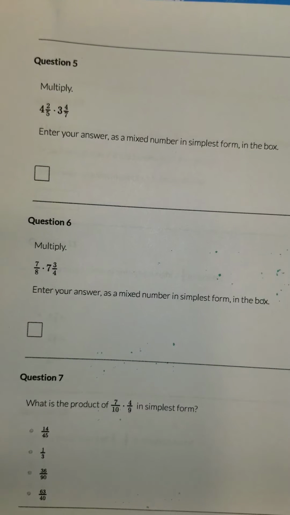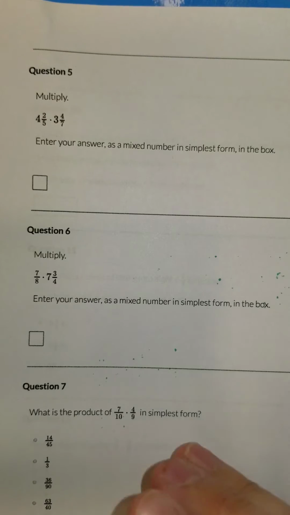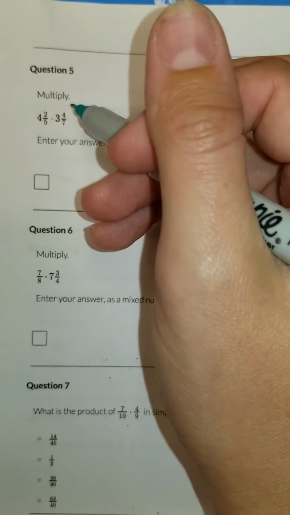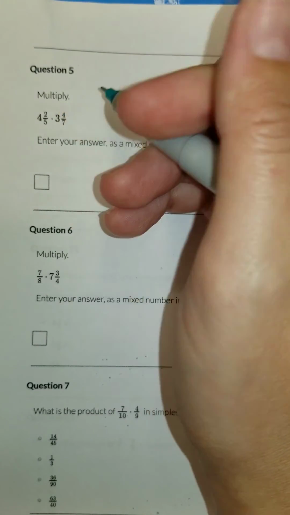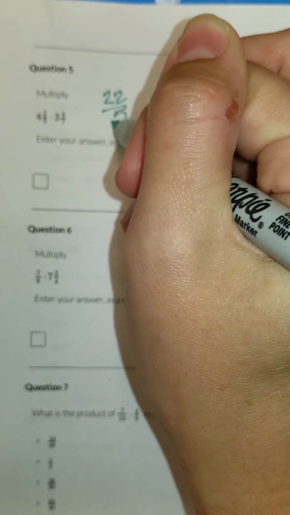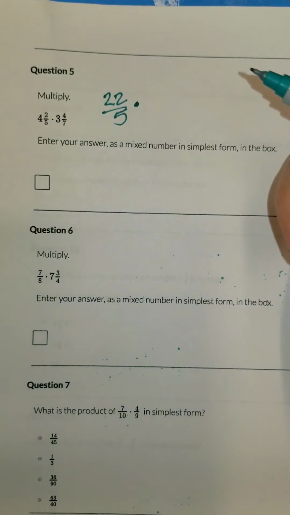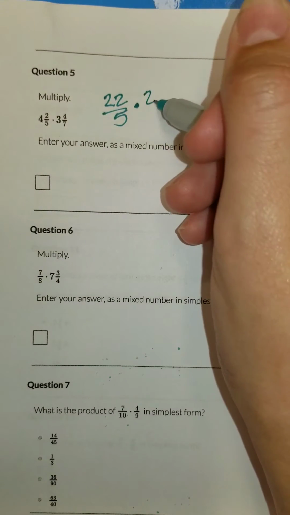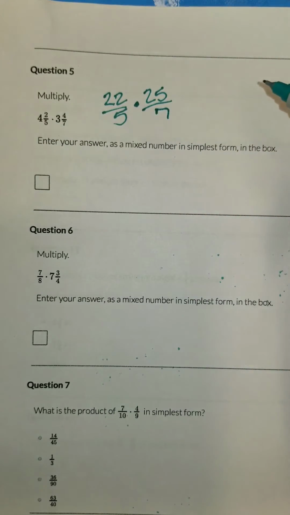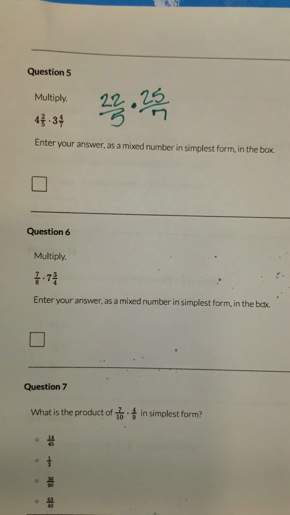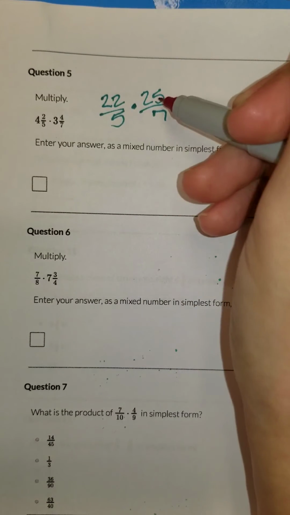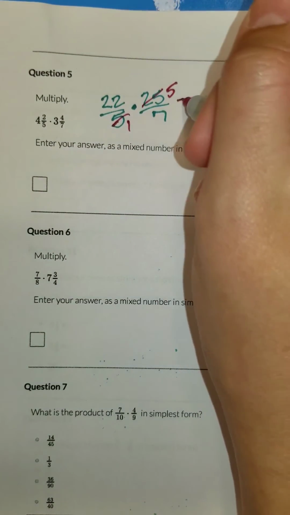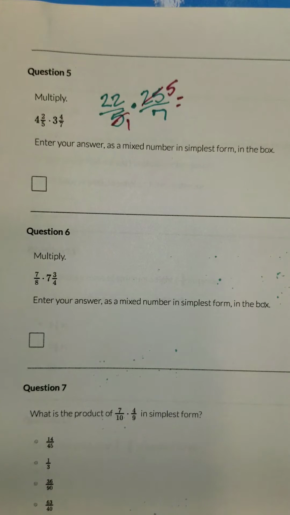Okay, on number 5, you have 4 2/5 times 3 4/7. So I'm going to change this one to an improper fraction first. So 5 times 4 is 20, plus 2 is 22. 3 4/7. So you're going to say 7 times 3 is 21, plus 4 is 25 over 7. So I'm going to look for anything I can simplify, and I do see that 25 over 5 can be simplified to 5 over 1. And now I can just multiply across.